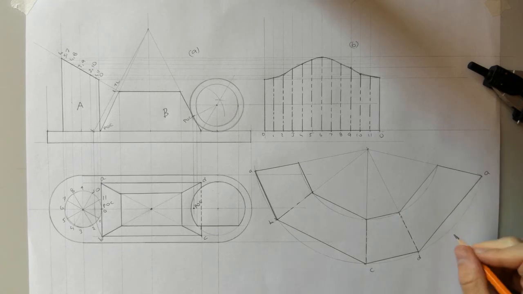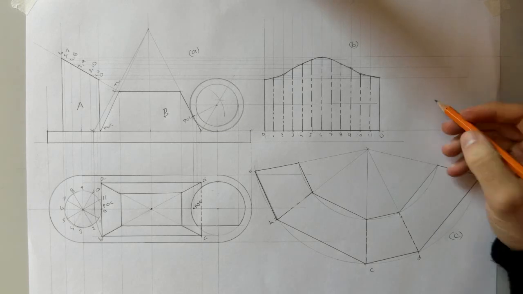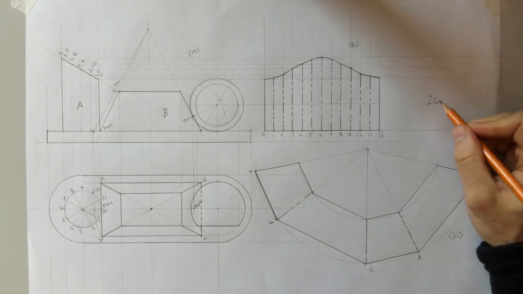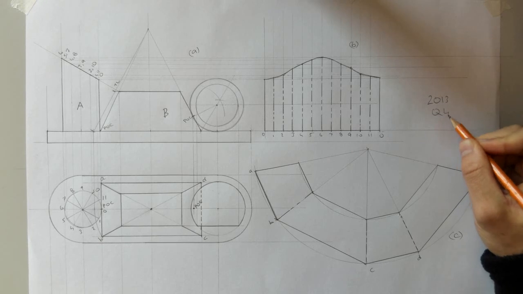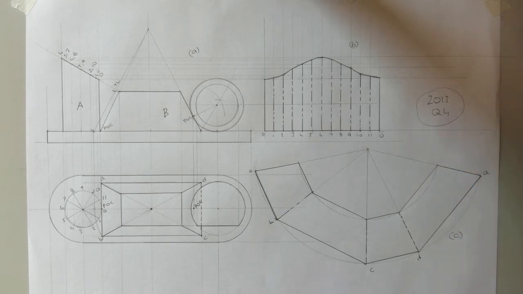So just putting in that that's part C, and make sure to label that that is 2013 question 4. So hopefully that video helps anybody who may have been stuck on that one.